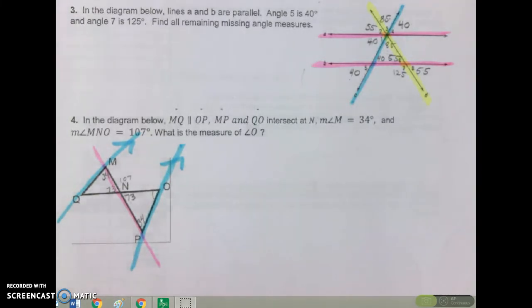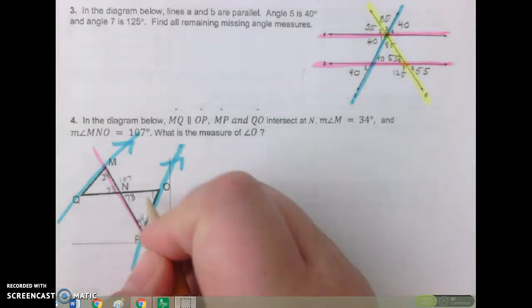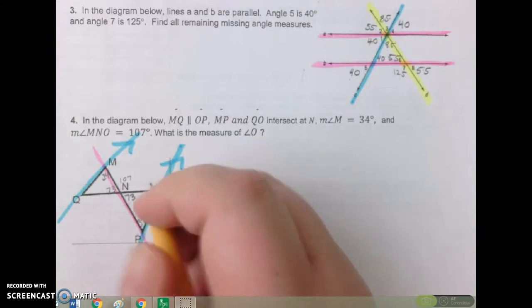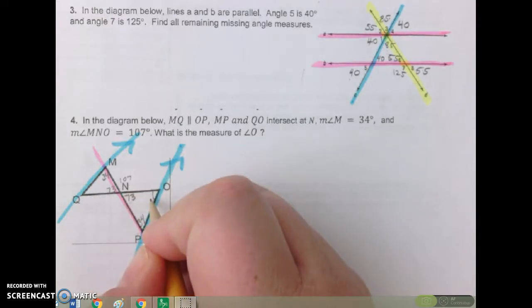similarity. And what I'm essentially looking for is the third angle in a triangle. So what I would do from here is subtract 73 and 34 from 180 to find that third angle in the triangle. And this would be 73 degrees.